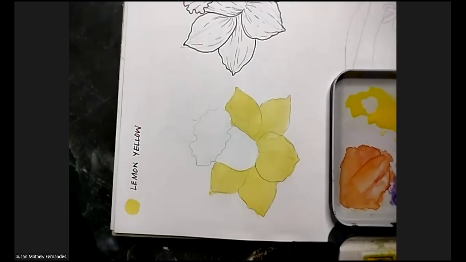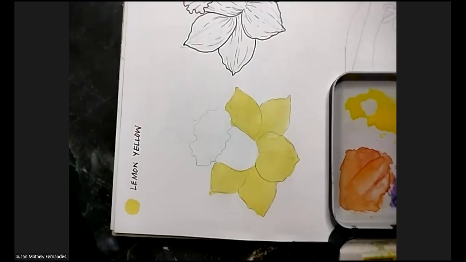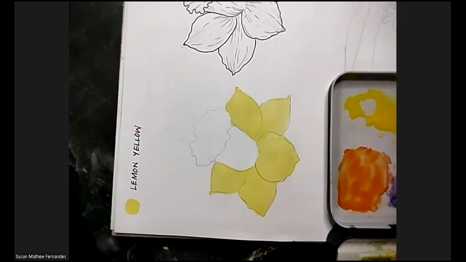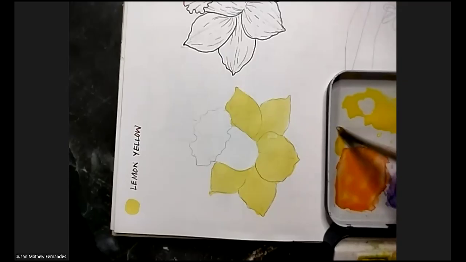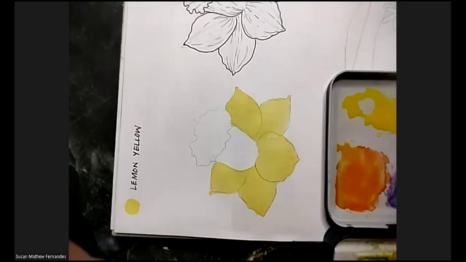Okay, I'm going to just continue. Get my orange here and a little bit of gamboge on the side. Why is this not charging?